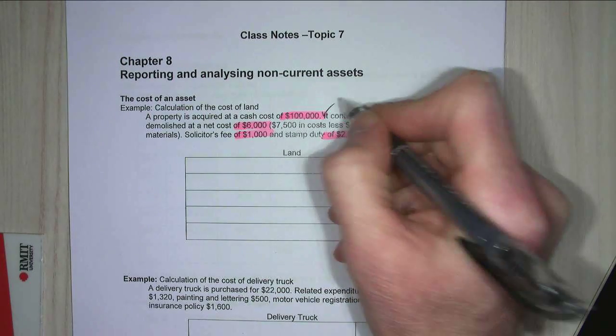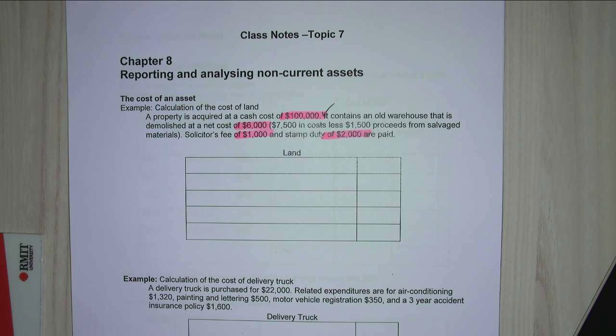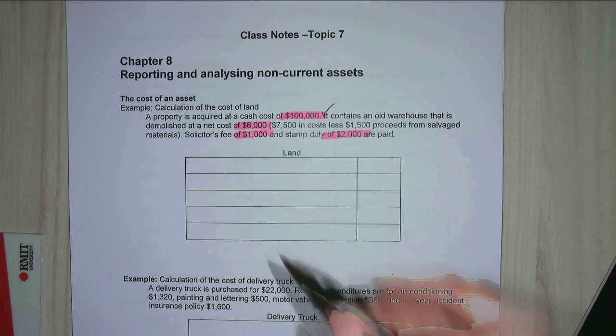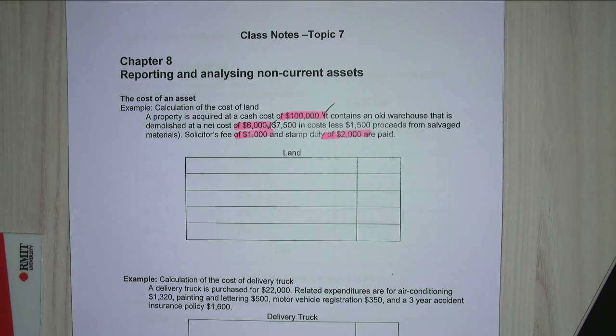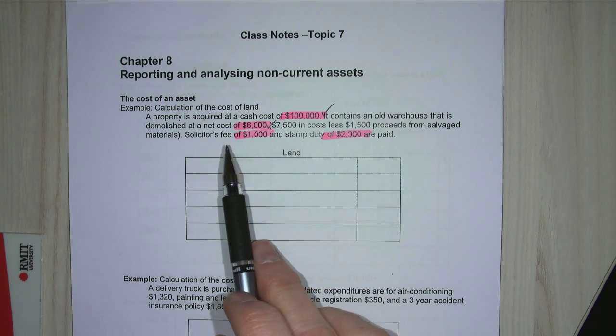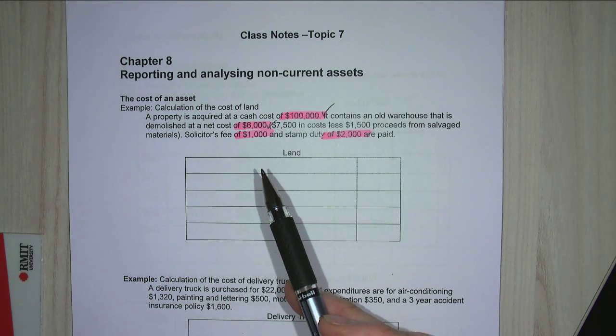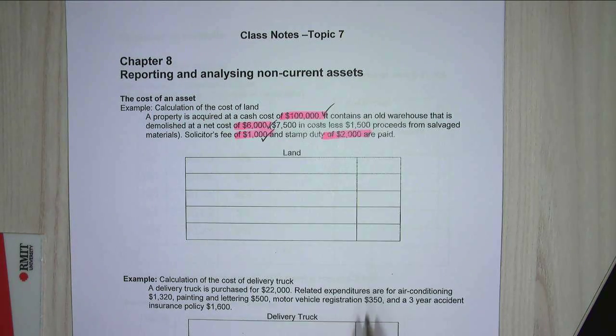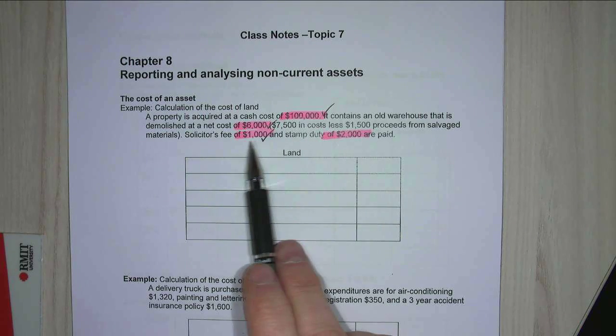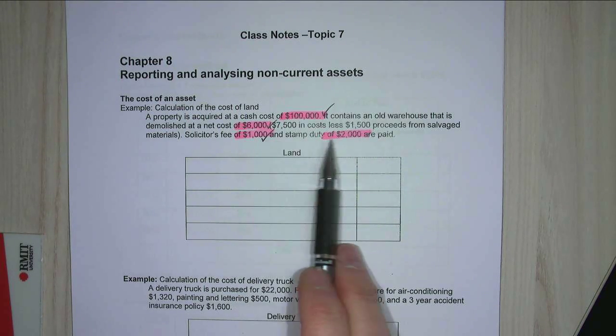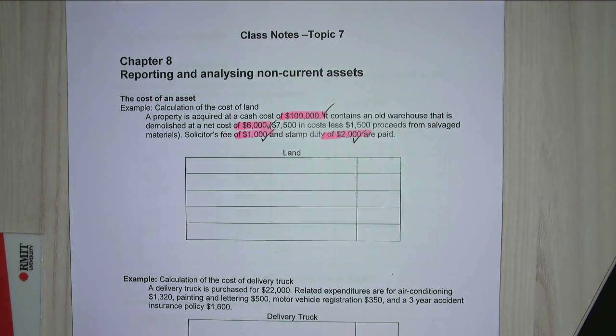Well, our first thing that we want to include is the actual cost of the land, so the property that we acquired. Now, the rules behind the valuing of capital costs in relation to non-current assets means that we can include anything that makes the asset usable. So if we wanted land and there was some building on it and we demolished the building, that's making the land usable for us, so we can include that. We also want to include the solicitor's fees as part of the cost, because that's a one-off cost in acquiring the land. And this stamp duty also is another one of the costs.